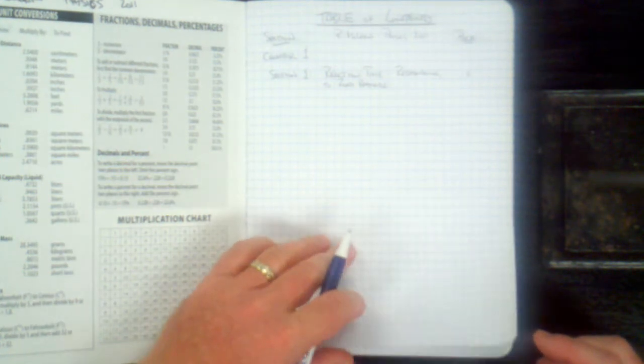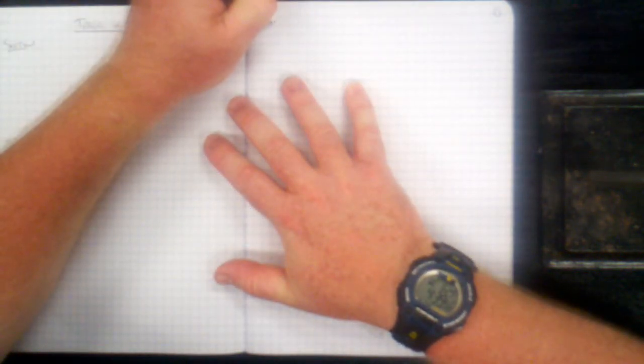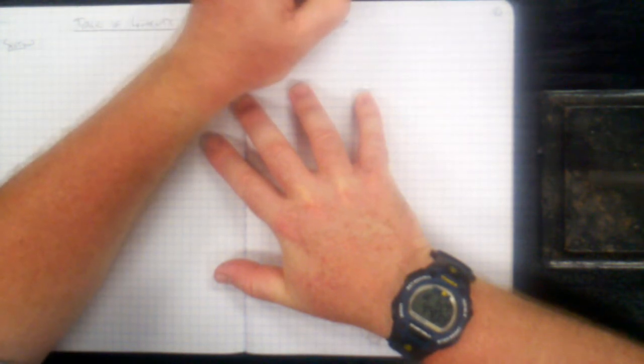Simple. You just start a table of contents. So since we're starting on page 1, let's go to page 1. And we will write Chapter 1, Section 1.